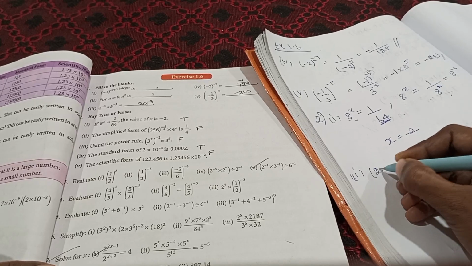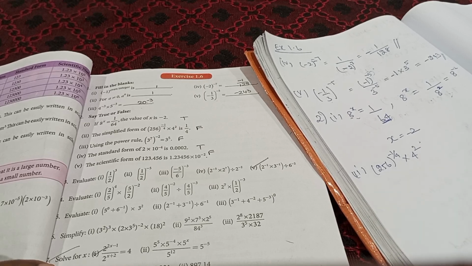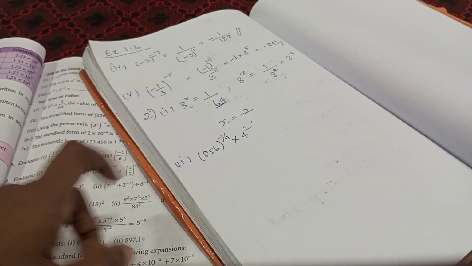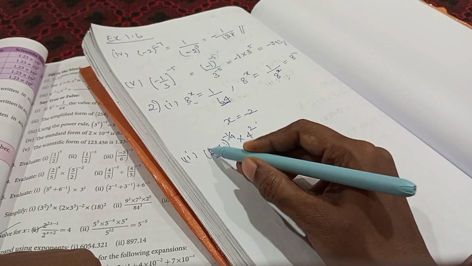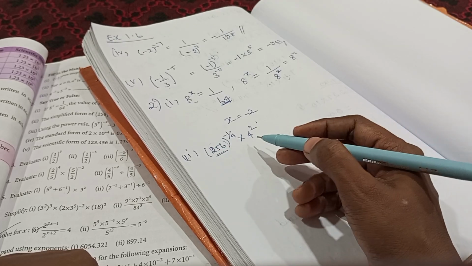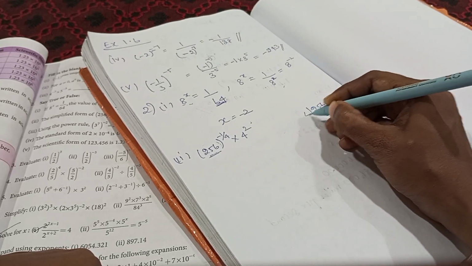So see, 256 to the power of minus 1 by 4 into 4 square. You have to simplify this. See the base, you have to find the bases should be same. So bring this to the 4 base. How will you bring it to the 4 base? You can divide 256 by 4.